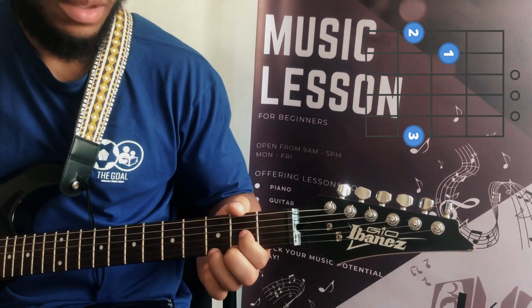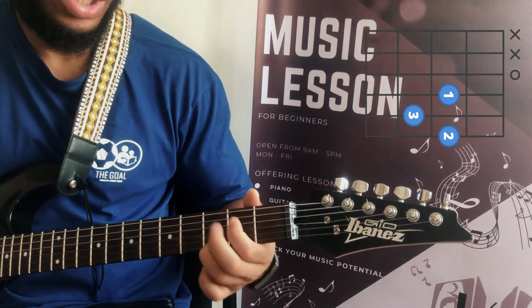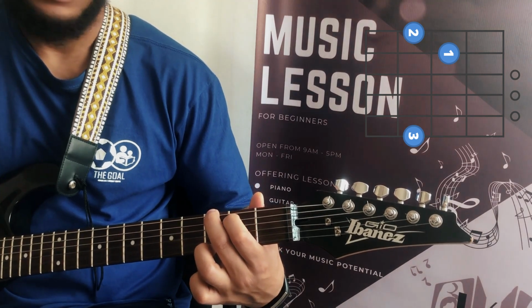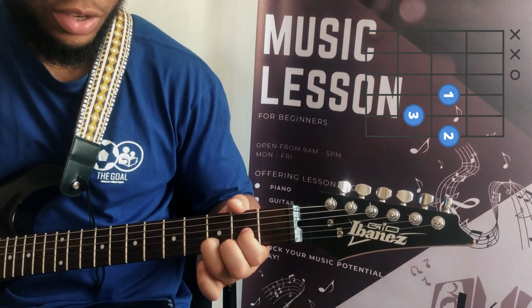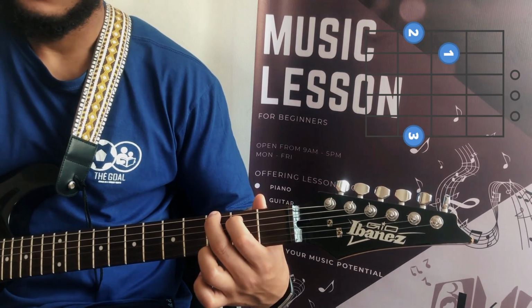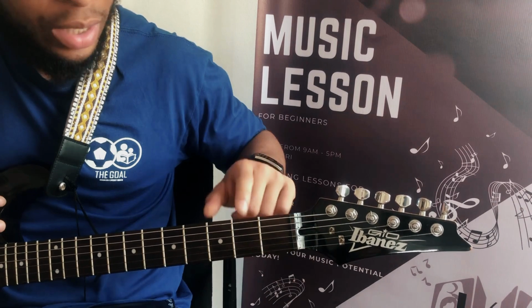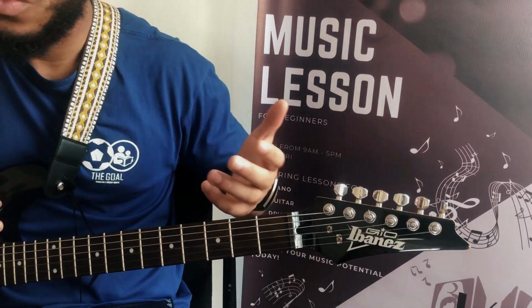And then you have your D major chord. And then back to your G major chord. Then your D major chord. Back to your G major chord. Alright? So the song that we're going to play is going to need these 2 chords.